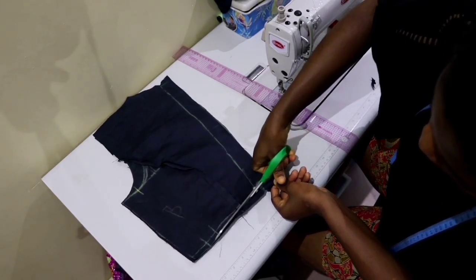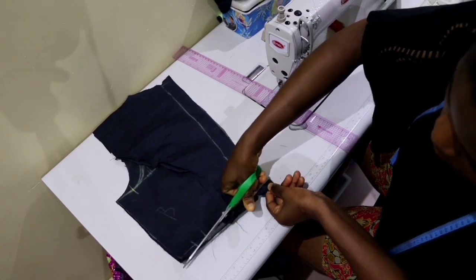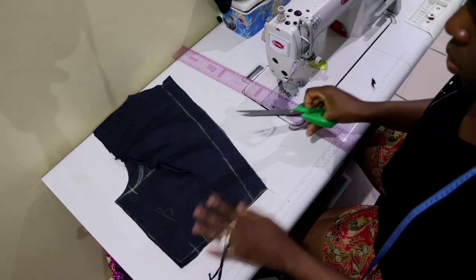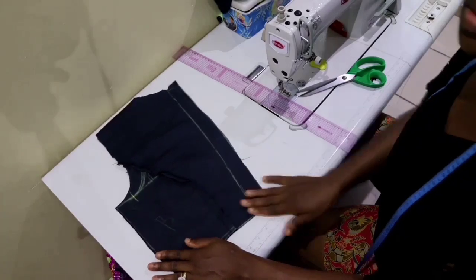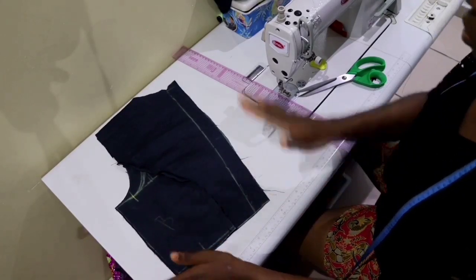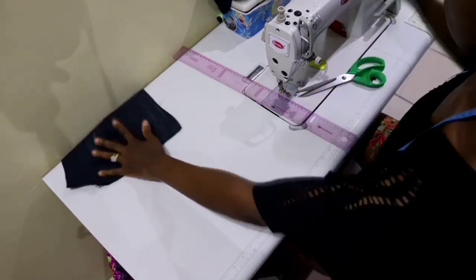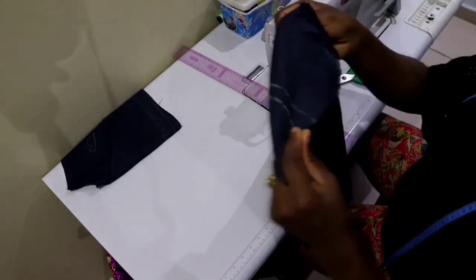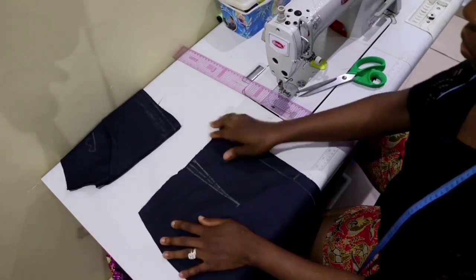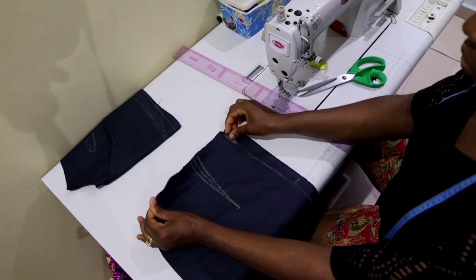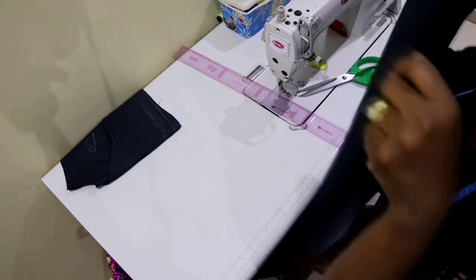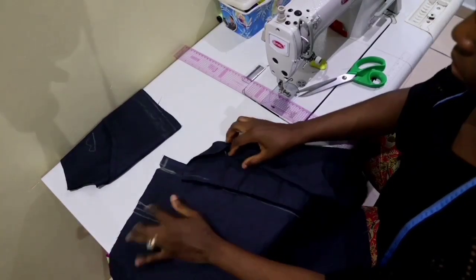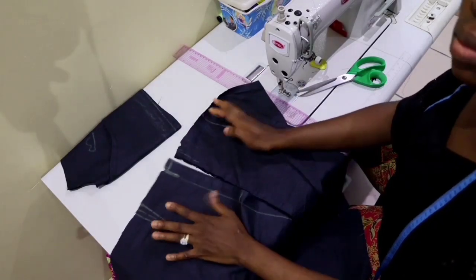All these little steps matter in sewing. So you just trim it off. By the time you finish sewing your dress, the back will balance well. So you keep that aside and then you work on the skirt part of the back. So you're going to be sewing in your dart. That's the first step on the skirt. You first join your dart.